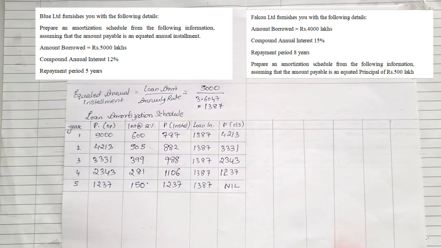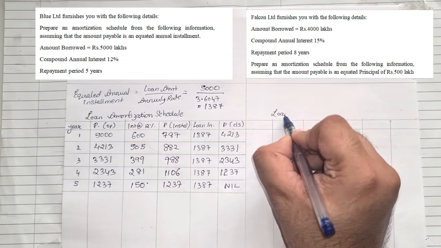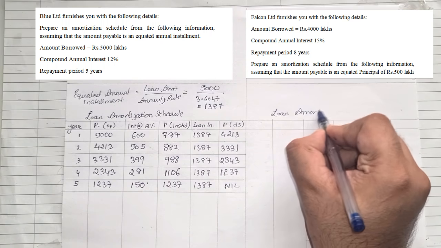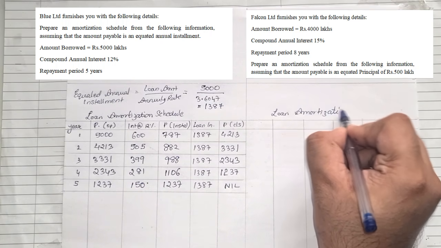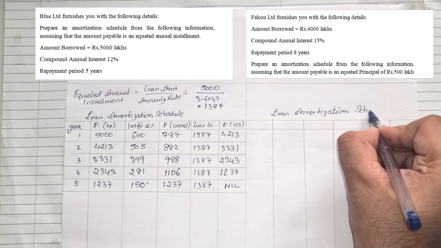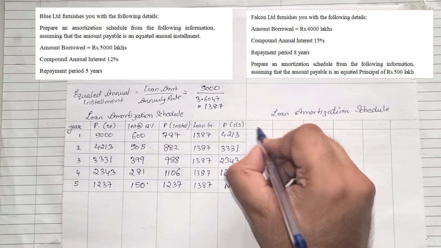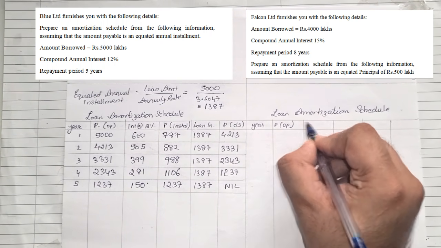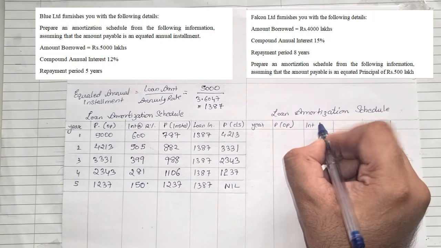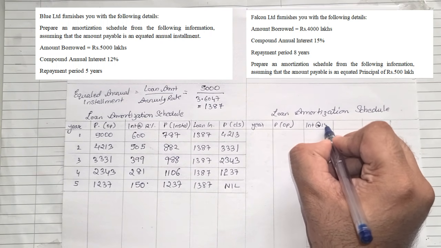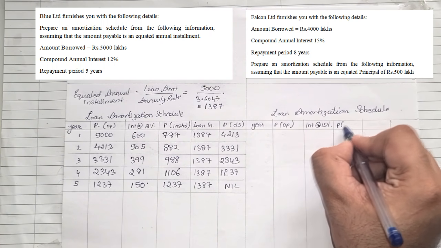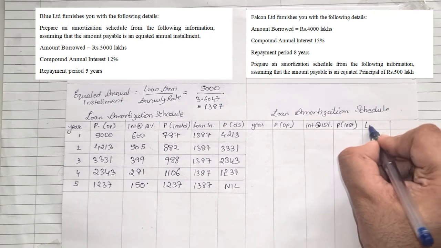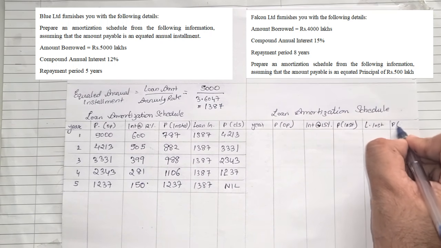Okay, so I'll give the heading as loan amortization schedule. I'll have years, principal opening balance, interest at the rate of 15%. I will have principal installment, I'll have loan installment, and I'll have principal closing.